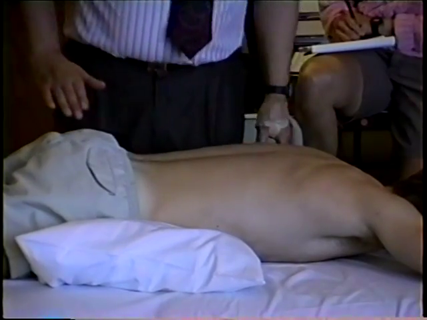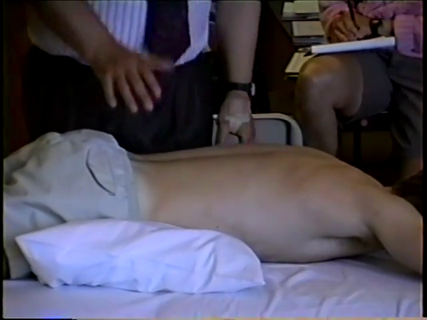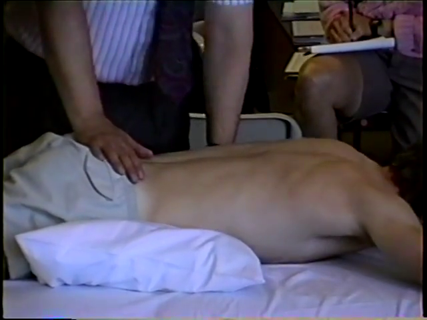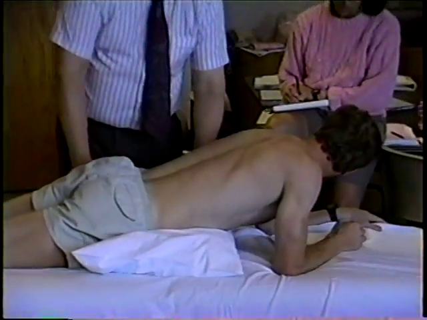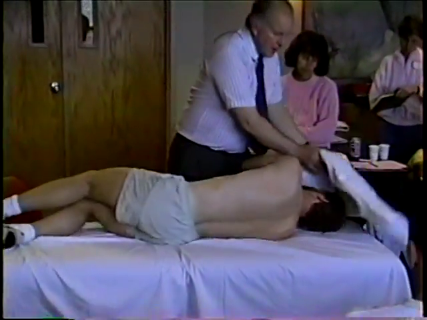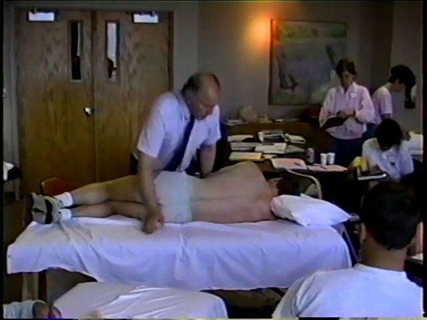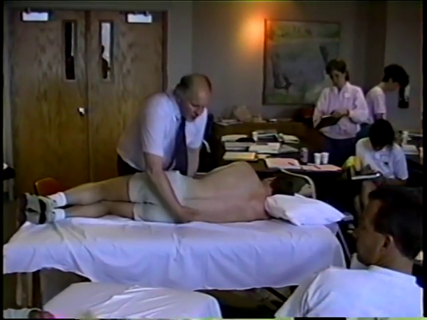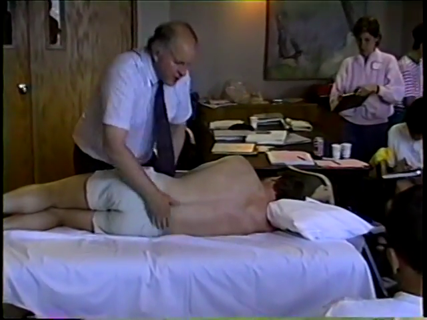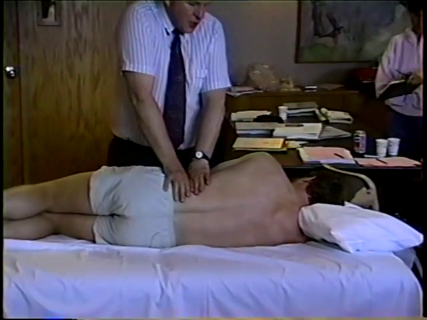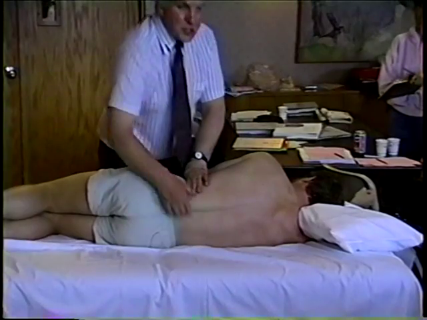Now then, I'm going to go into a side-lying position, first of all. Facing me, please. And this is very important once again, that we get the spine straight and that we do not have the spine in a side flexion to the left position, because all this has dropped down to the bed.